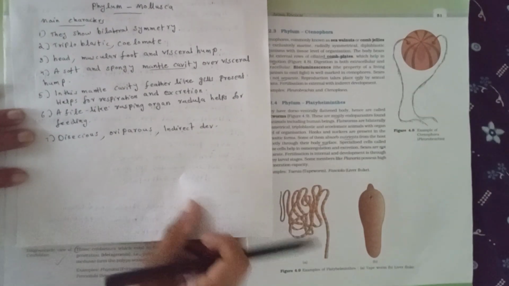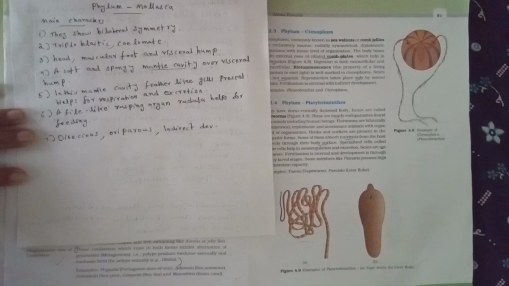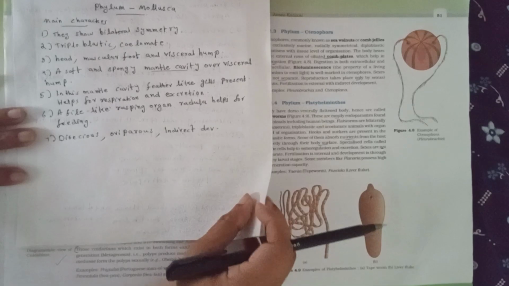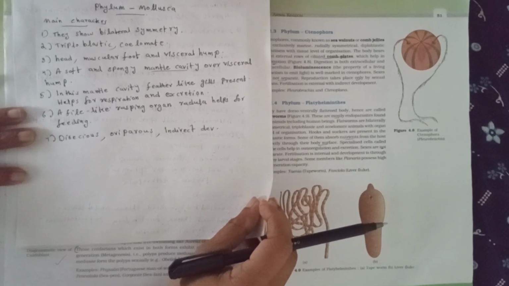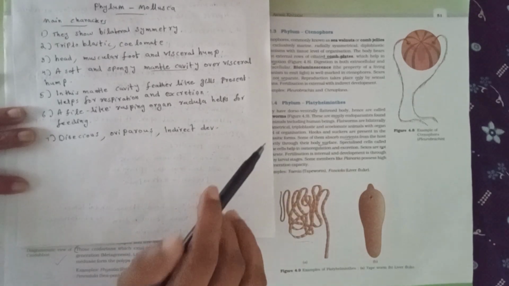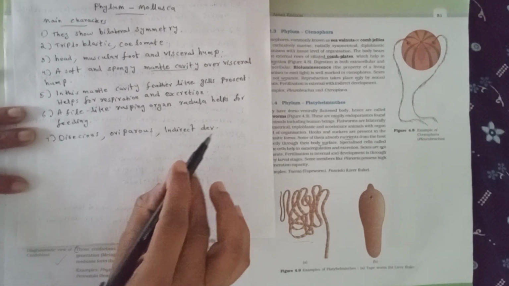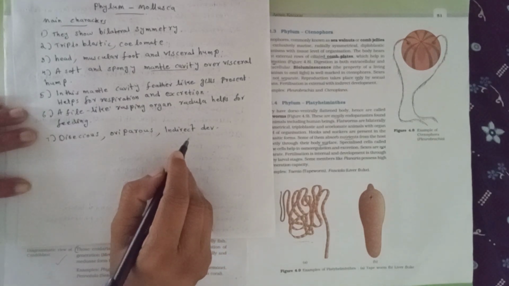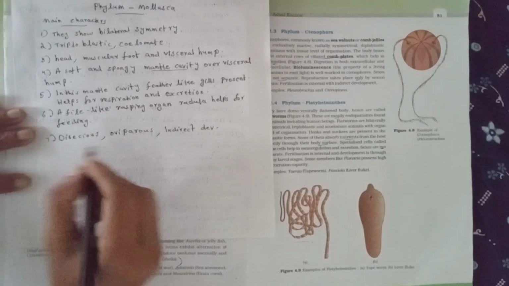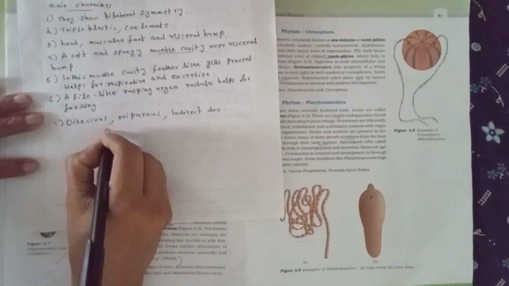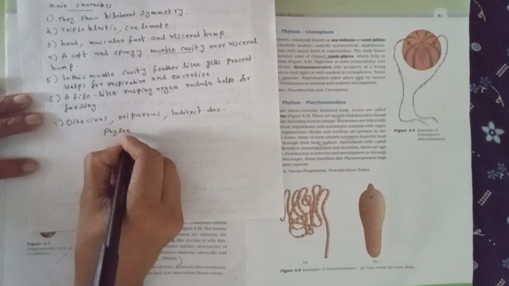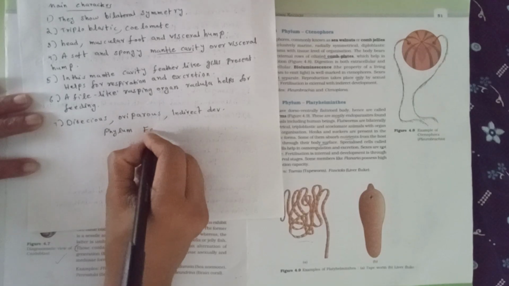Next, non-chordate. We already discussed all types of non-chordates. They are devoid of notochord. The last non-chordate phylum is phylum Echinodermata.